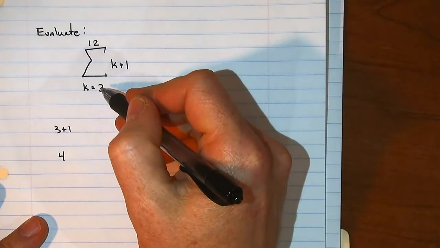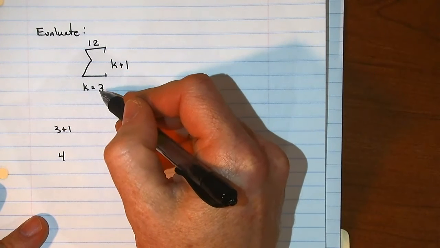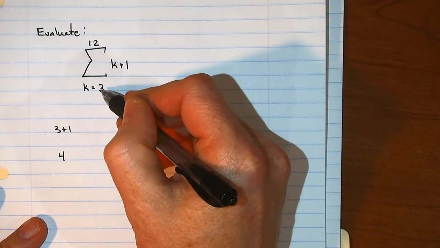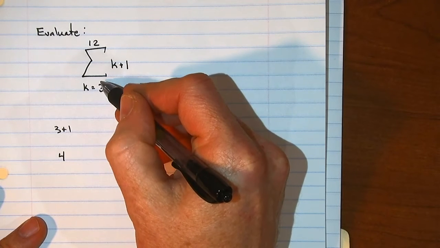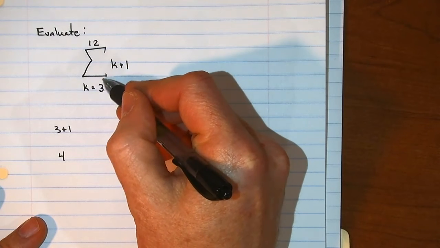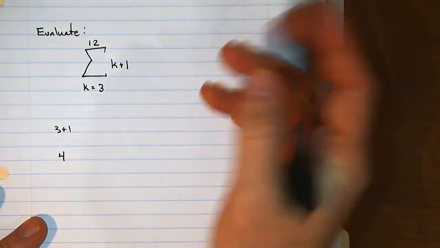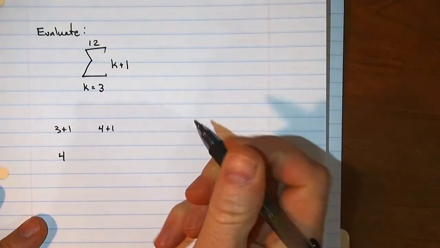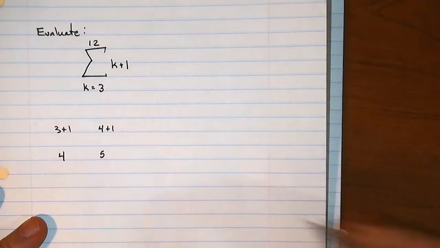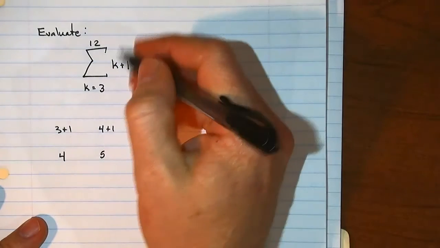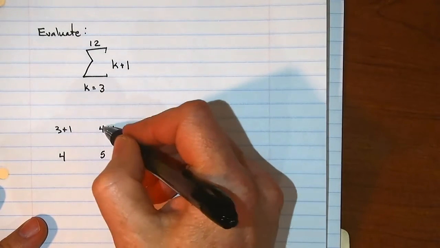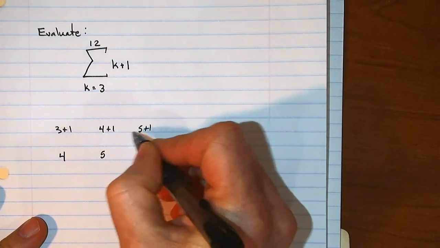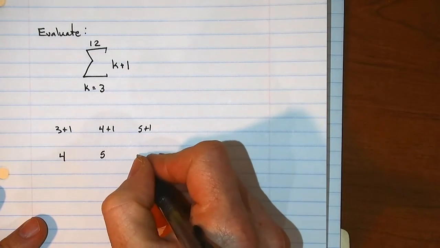Now I'm just going to go to the next integer. In this case, the next integer is the number 4, and I'm going to plug that in. So the number that comes after 3 is the number 4. Now I'm going to plug 4 into my expression k plus 1. So instead of a k plus 1, now I have a 4 plus 1. And of course, 4 plus 1 is equal to 5. I'm going to continue this process. The next number that comes after 4 is the number 5, so I'm going to plug that into my expression. So I get 5 plus 1, and that's equal to 6.